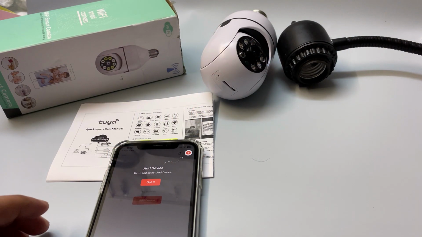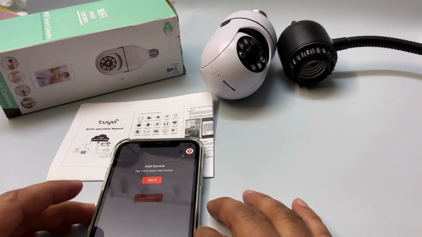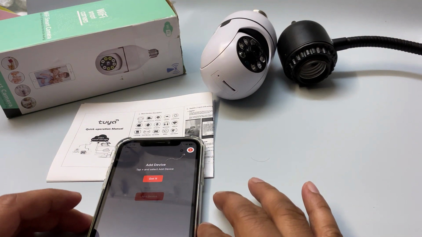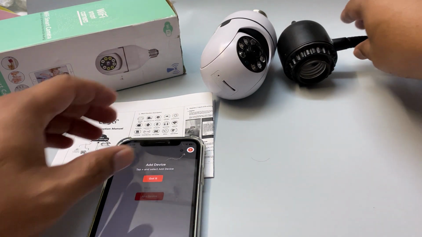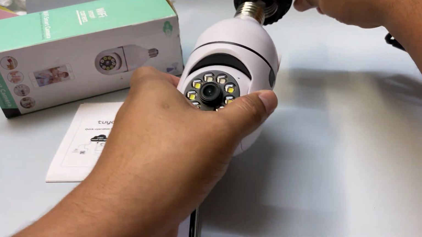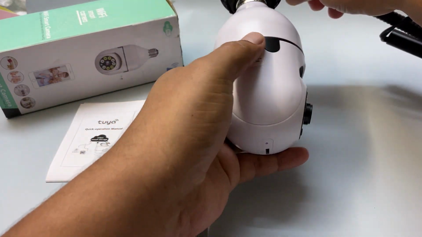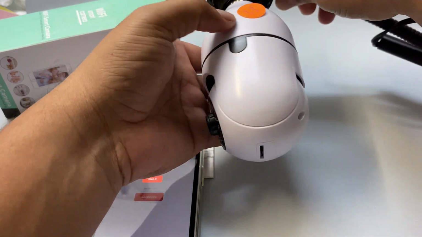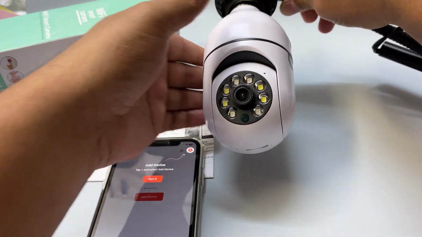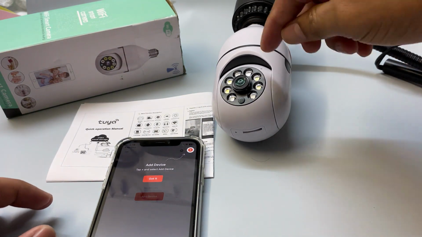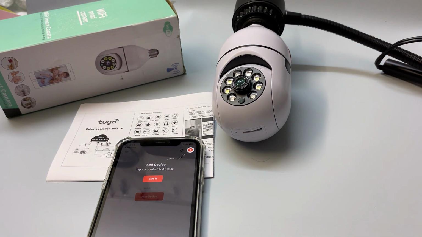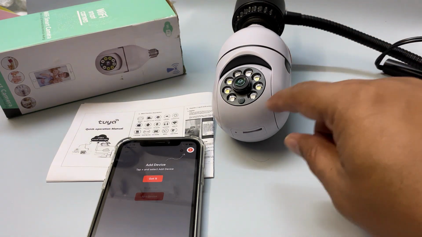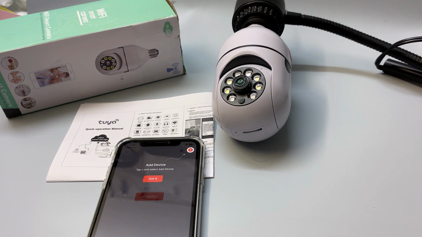In step 2, we will learn how to add the security camera to this app and how to use it. So connect the camera to power, give it power. If it gets power, there will be a light here when it gets the power.